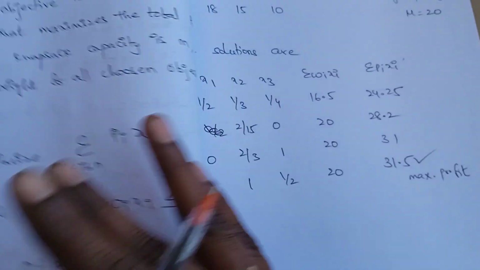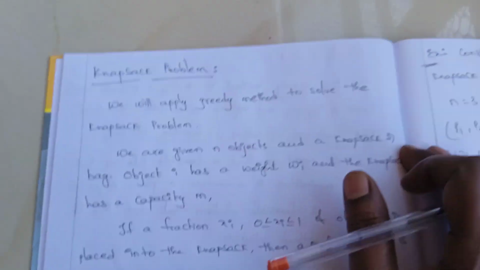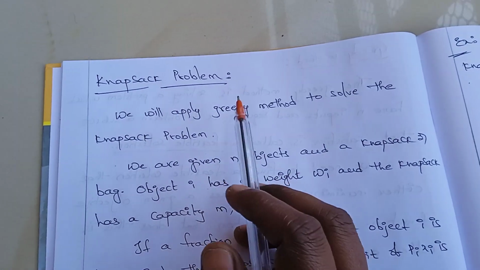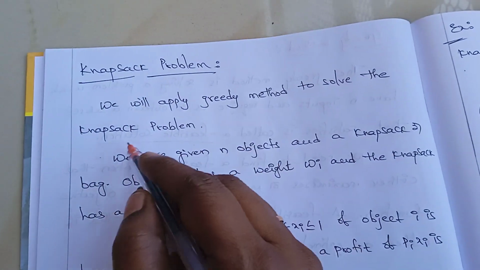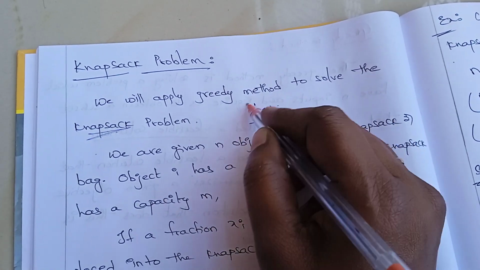So this is about the greedy method. Now let's understand an example of the greedy method. This is the knapsack problem. We'll apply the greedy method to solve the knapsack problem. Generally, knapsack means it is a bag.